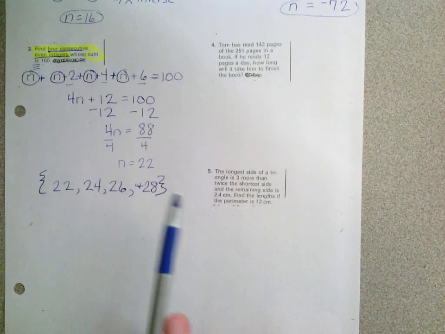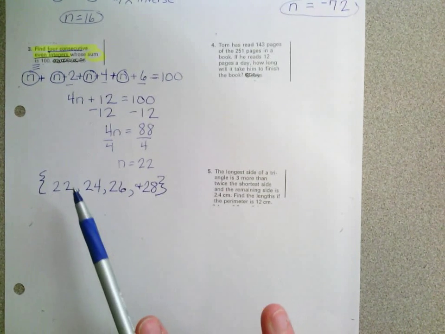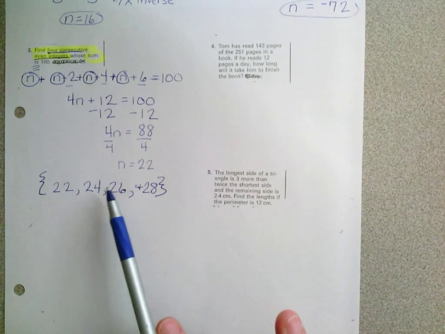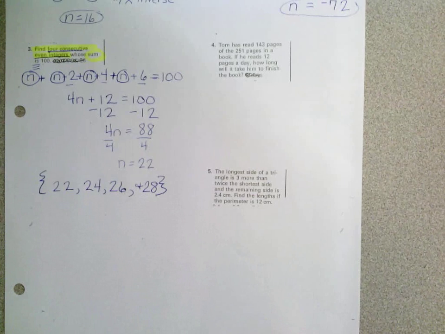I can check myself by plugging in these numbers. I can also check myself, what if I had 23, 25, 27, and 29, and I checked it and it added together to equal 100? What's wrong with that answer? What if 23 plus 25 plus 27 plus 29 really is 100? Doesn't that satisfy the answer as well? Yeah, because it has to be even. It has to be evens. So be very careful about that.